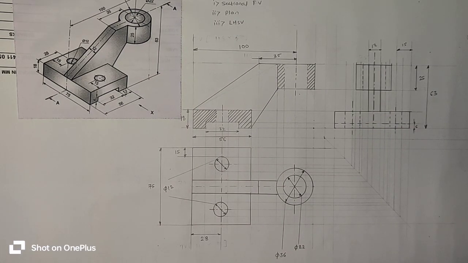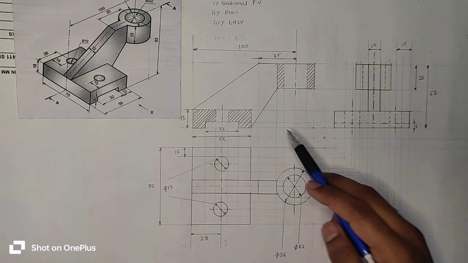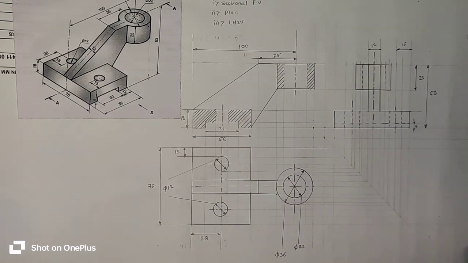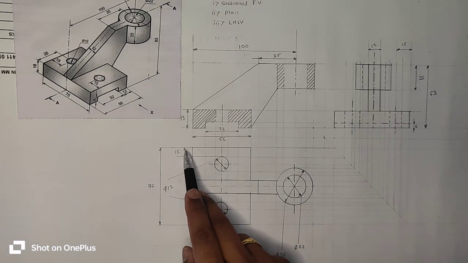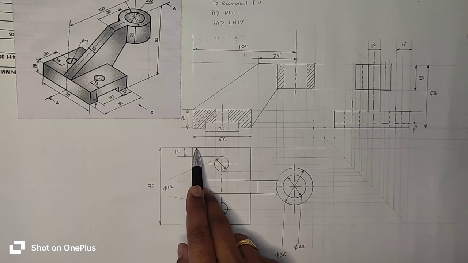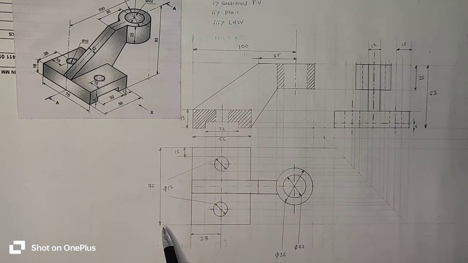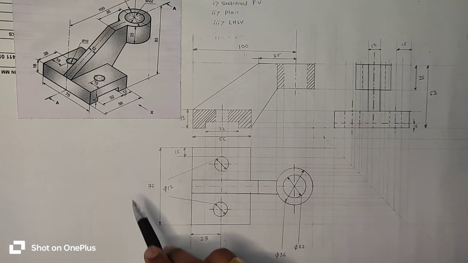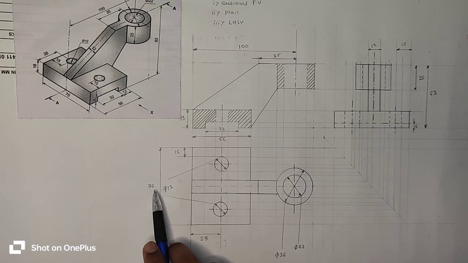So this is how our final diagram should look like. There are 5 dimensions here, and approximately 5 dimensions on each view. Extension lines are parallel to these axes, and in between there is a dimension line with arrowheads on both sides. The dimension quantity is written outside of the diagram.